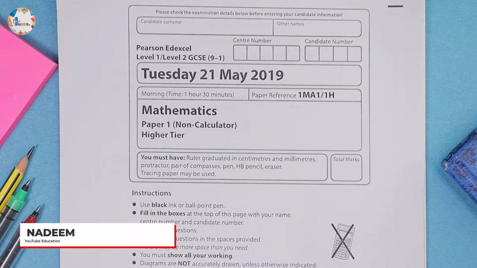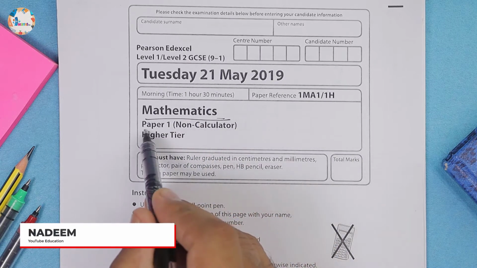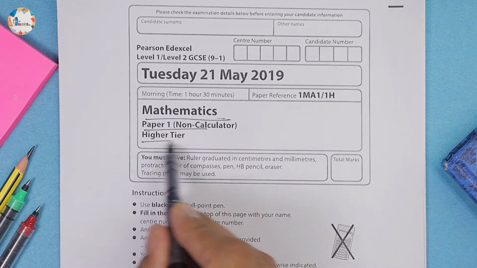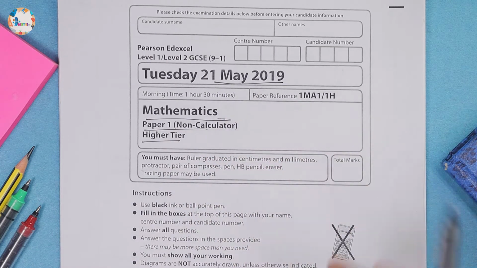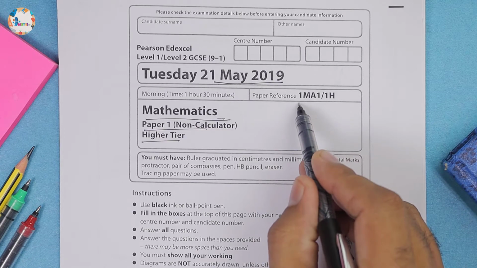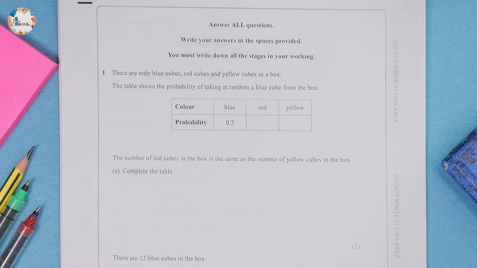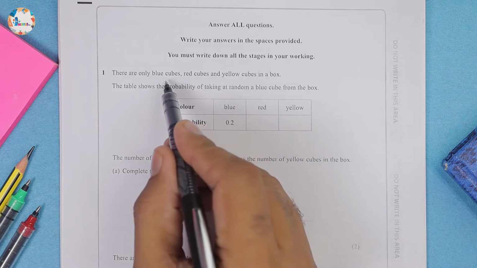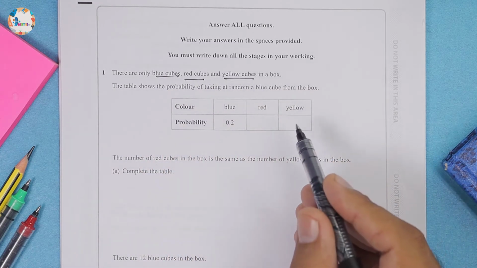Today we'll be going through Edexcel Mathematics Paper 1 Non-Calculator Higher Tier May 2019. Paper reference is 1MA1/1H. Question number 1. There are only blue cubes, red cubes and yellow cubes in a box.